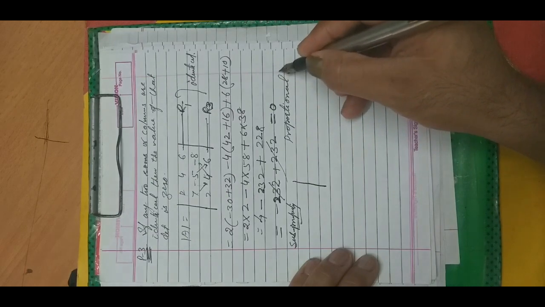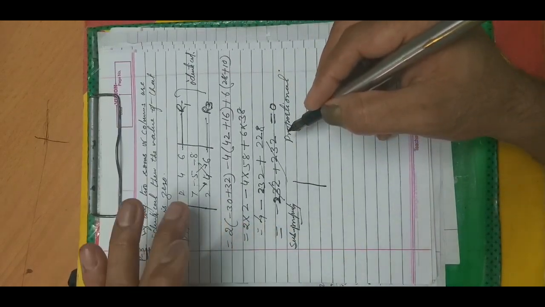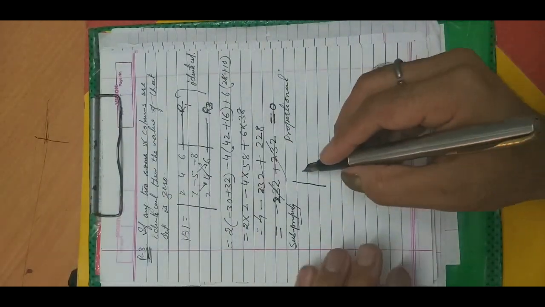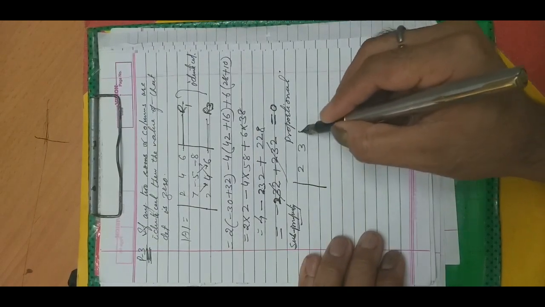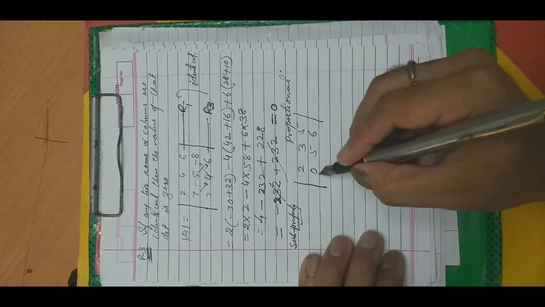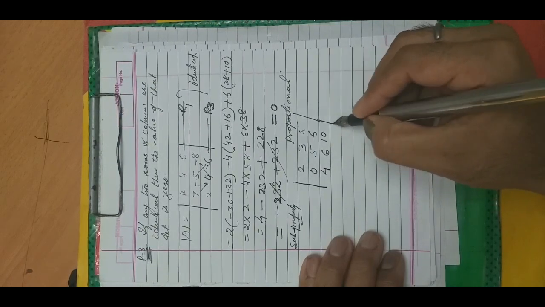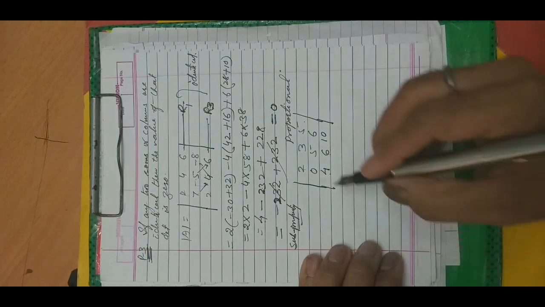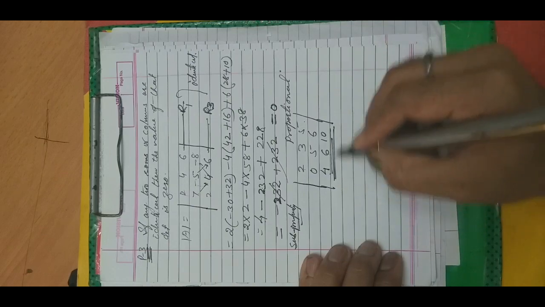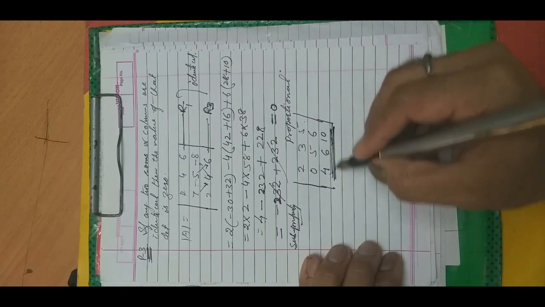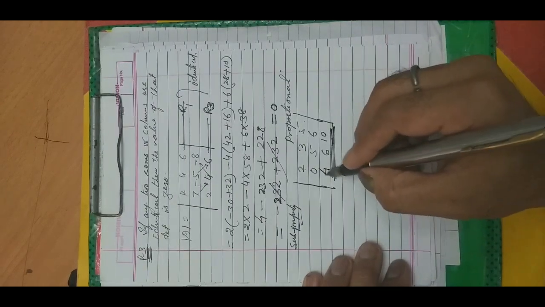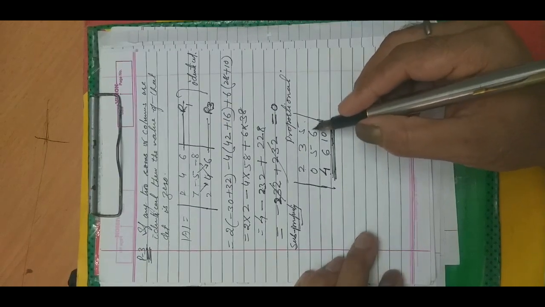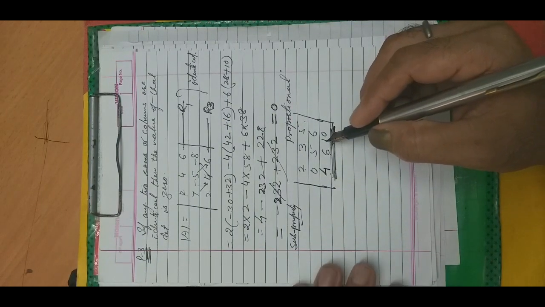Proportional means if we take something common, then those two rows or those two columns will become identical, and this property will be applicable. For example, 2 3 5, 0 5 6, and 4 6 10. So look here, 2 3 5 and 4 6 10. Before that, I will tell you that property also: if any constant multiplies a determinant, then next property I will explain, if we multiply a determinant by a constant, then any row or any column will be multiplied by that constant only.